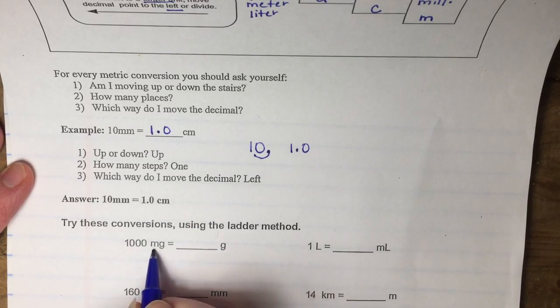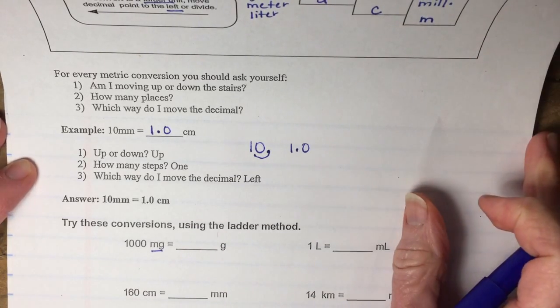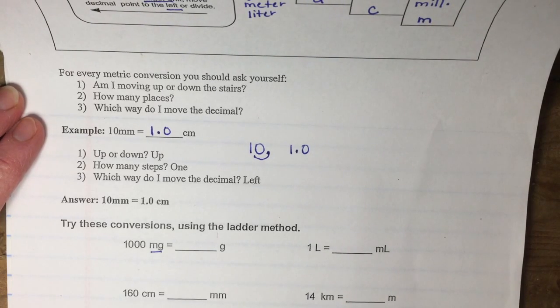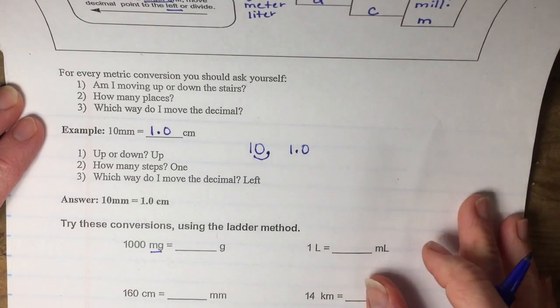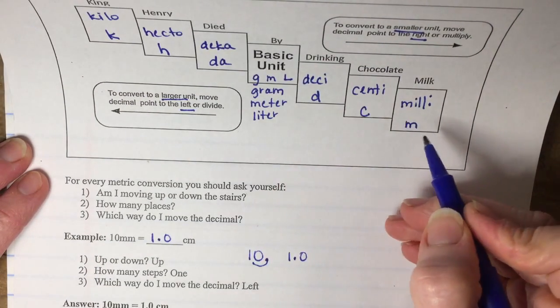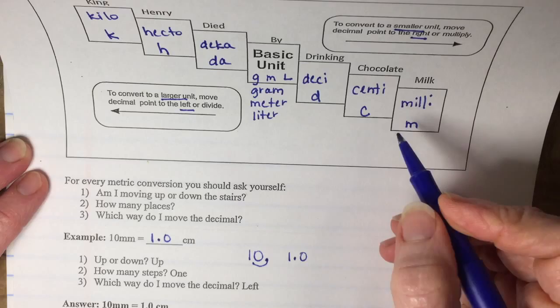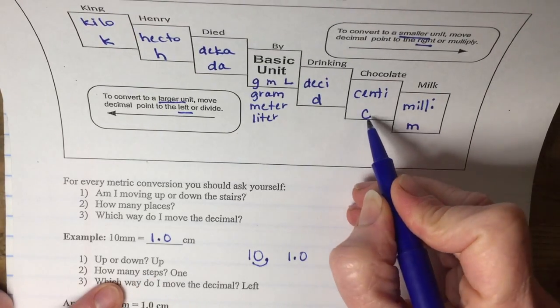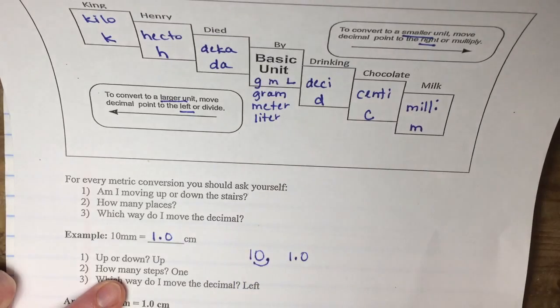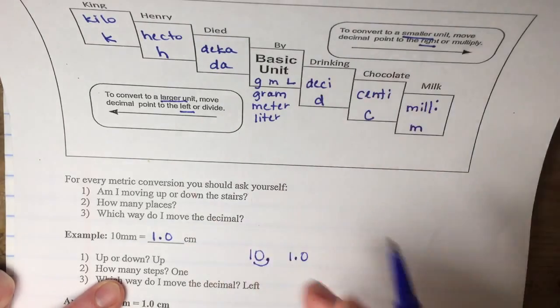So I'm starting with mg. The prefix M stands for milli, and in front of the G means milligram. So here's the M, and here's the G. I'm moving to the left. I need to know how many steps, so 1, 2, 3 steps to the left, and I'm going to go the same direction. So I'm going 3 steps to the left because I'm going up the stairs.